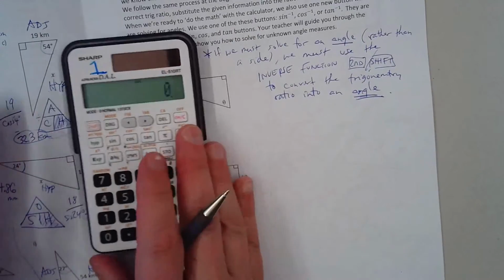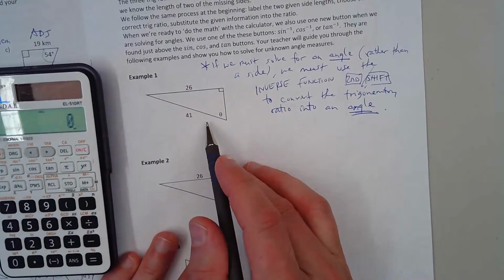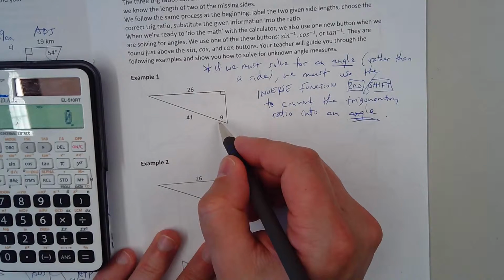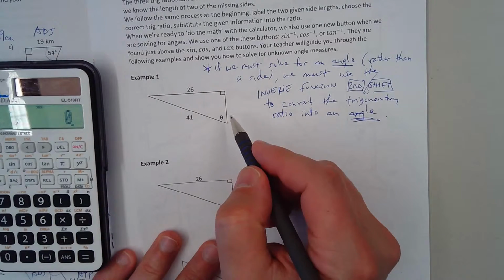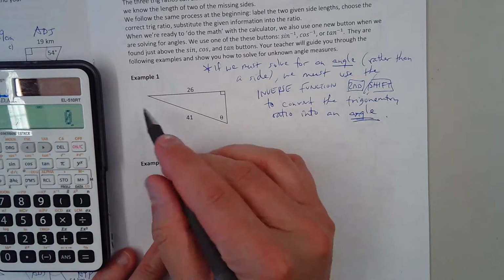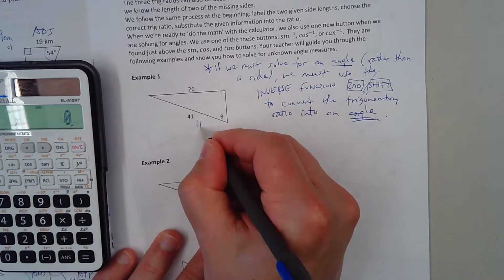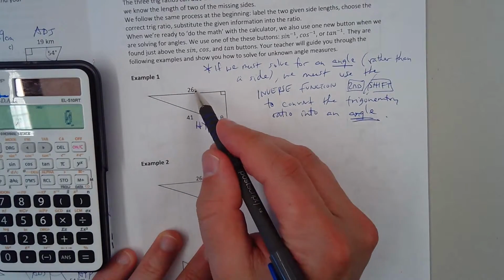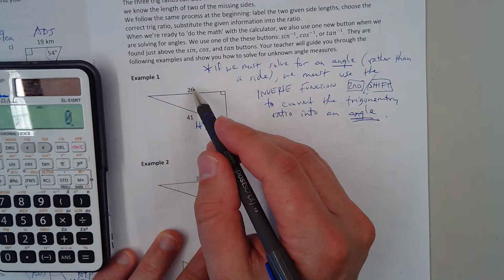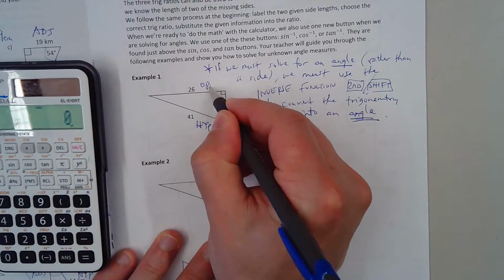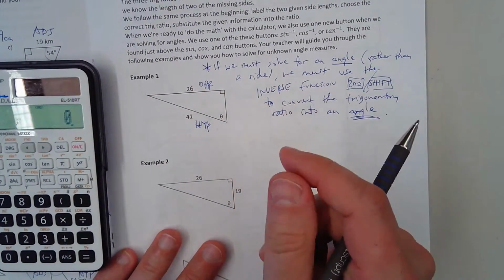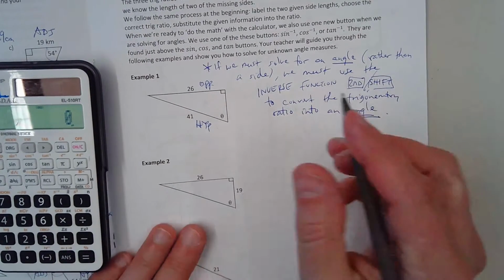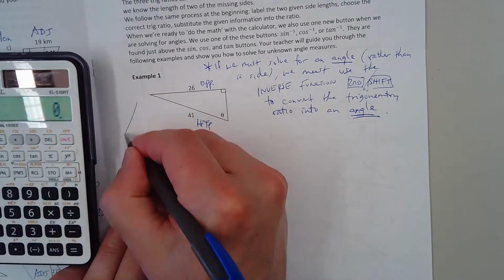I'll show you. Okay, so this question here, this angle that we're looking for, we don't know what the angle is this time. But I can label the triangle. What's that side called? That's the hypotenuse, the longest side. Now the 26 is across from the theta, the angle. What do we call this side? Yeah, opposite. Okay, so which one of those trig ratios has opposite and hypotenuse in it? Sine, yeah. So I'm going to use this thing.